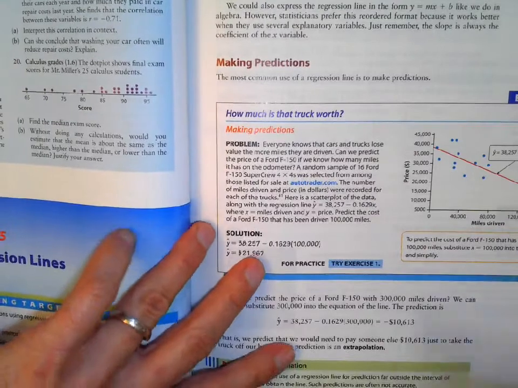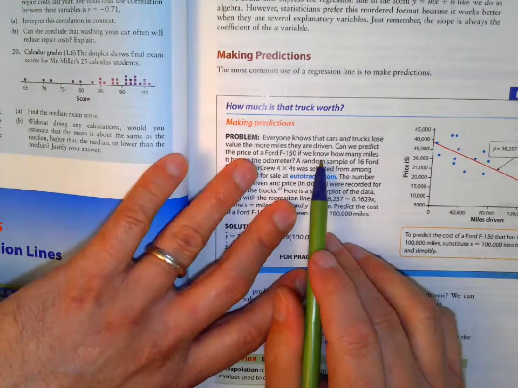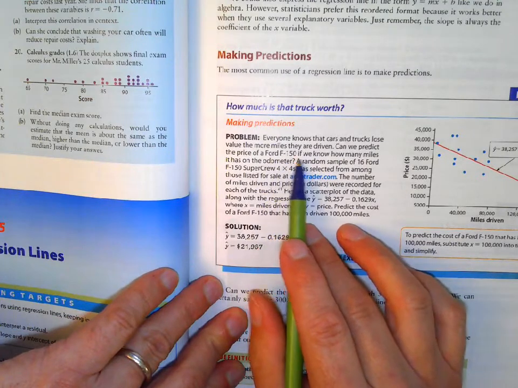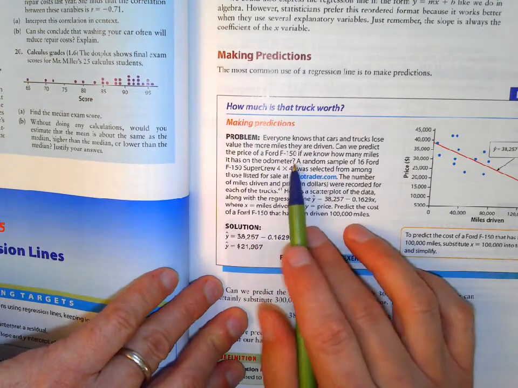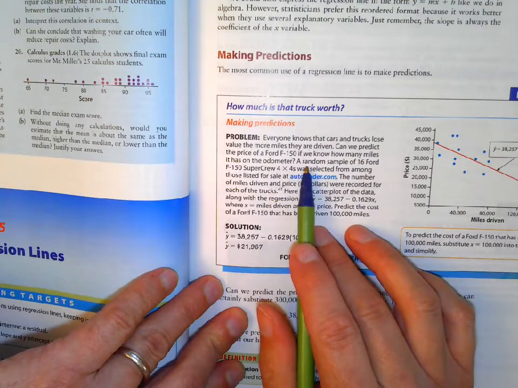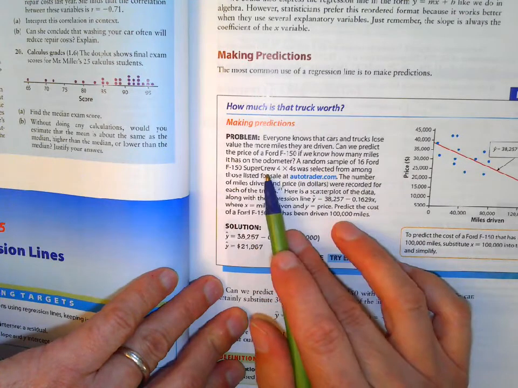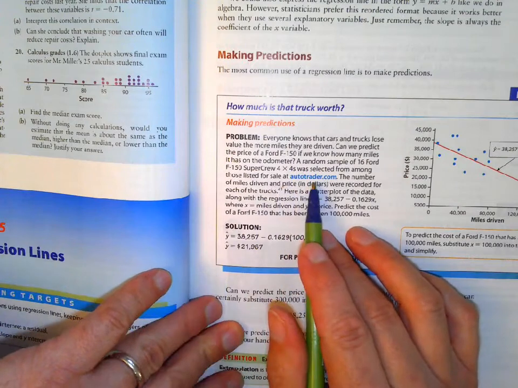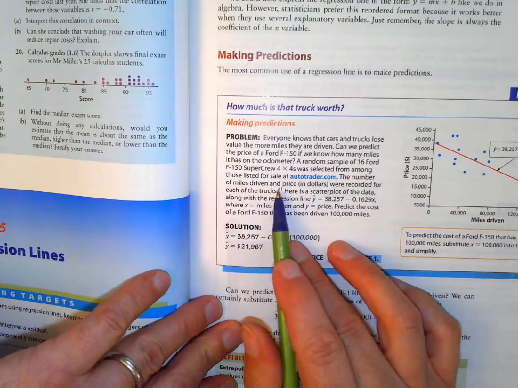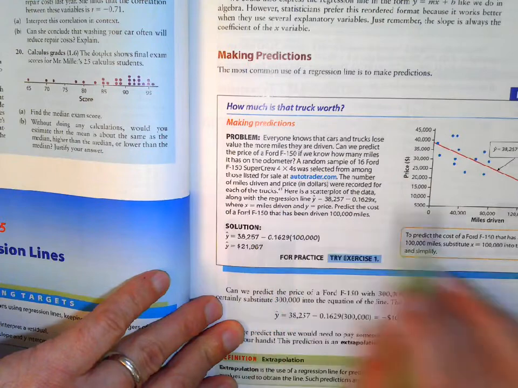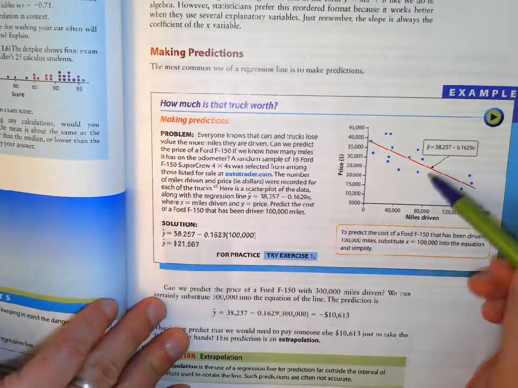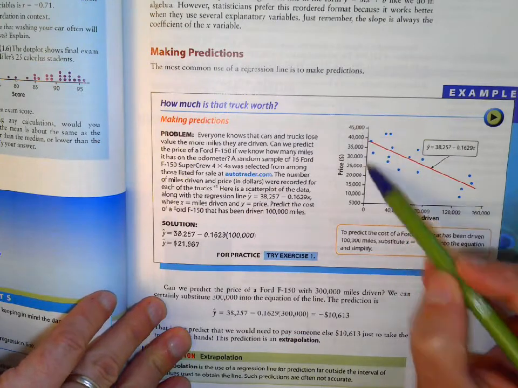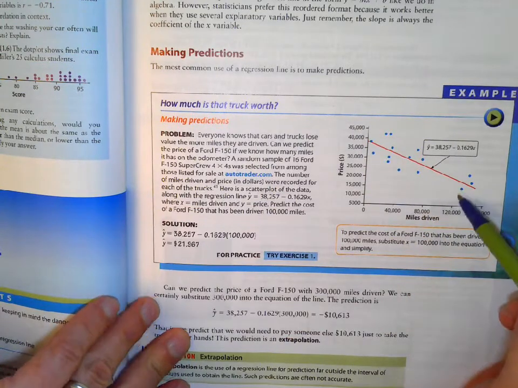So, cars and trucks lose value the more you drive them. We can predict the price of a Ford F-150 if we know how many miles is on the odometer. A random sample of 16 Ford 150 Super Crew 4x4s were selected among those listed on autotrader.com. The number of miles driven and the price were recorded. Okay, so here's this. So notice the more miles a truck has, the cheaper it is, right? Because it's probably not going to last as long.